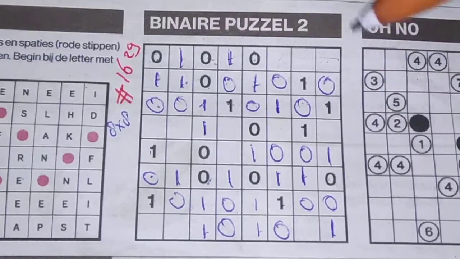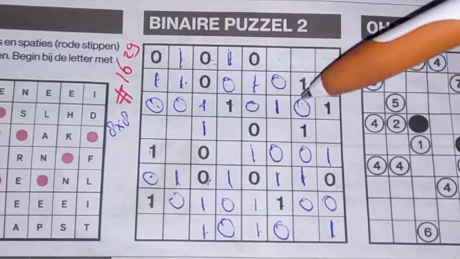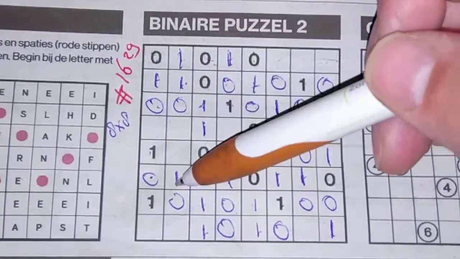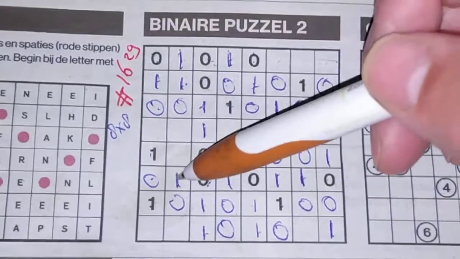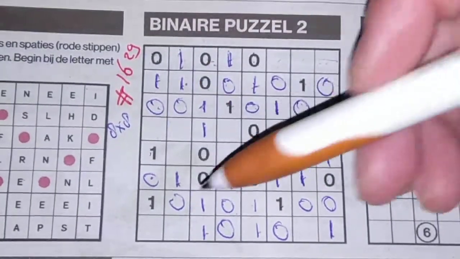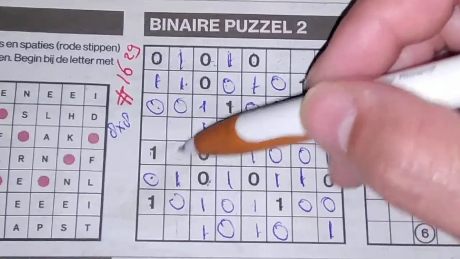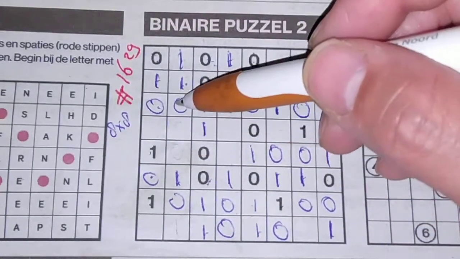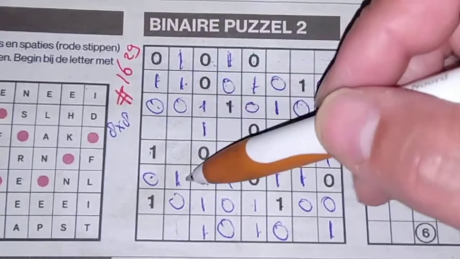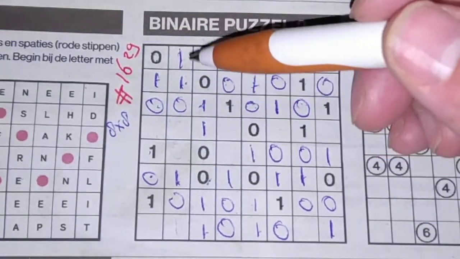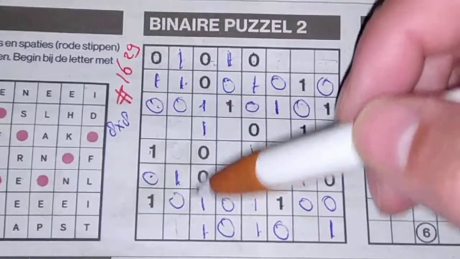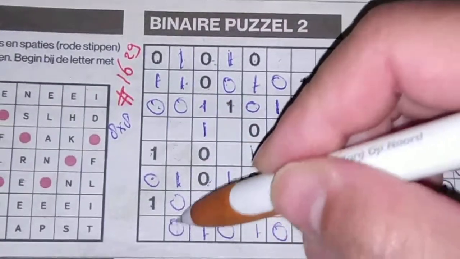Where is the needle? 1, 2, 3, 1, 2, 3. Yes, 1, 2, 3. 3 1s. If I place number 4 here, then we have 3 0s in a row in this column. Not allowed, so this is one of the rules. So this cannot be a 1, this should be a 0.